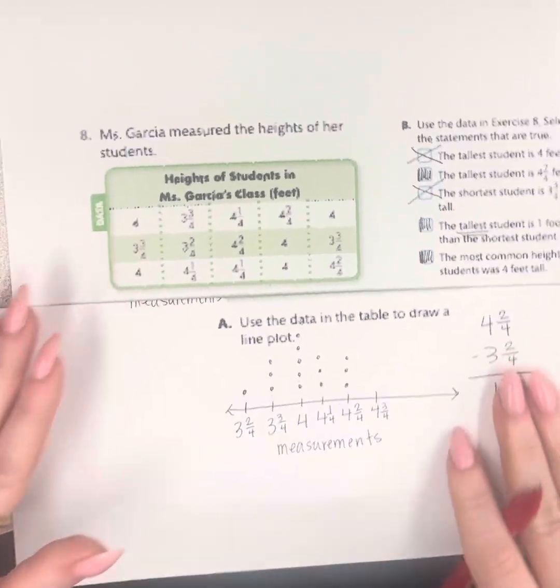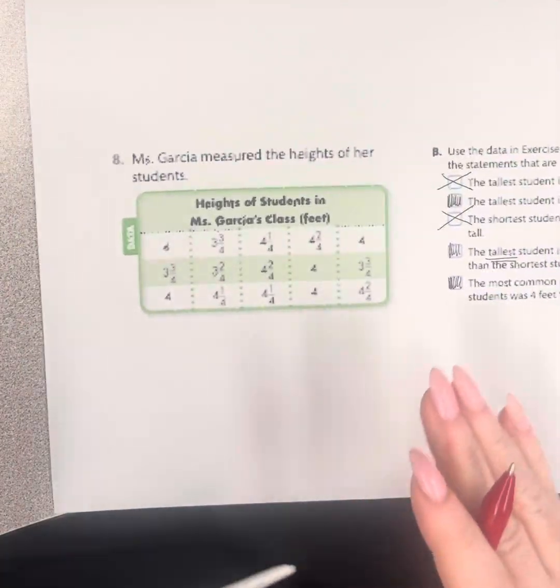Okay, that's your Math Museum for topic 11. Remember to think about, it's all about reading and understanding what the data is asking you, and be very, very careful when filling out line plots. Okay, I'll see you later.